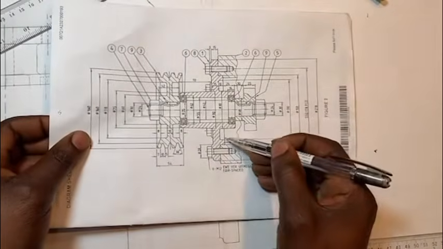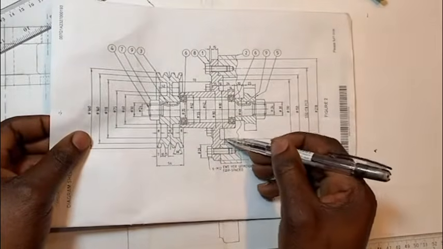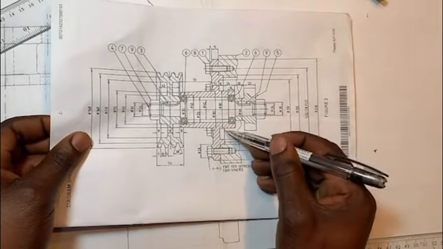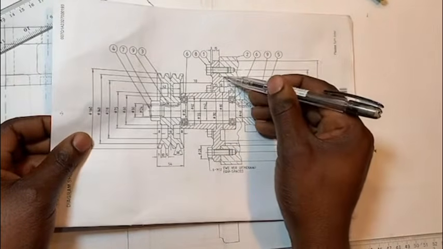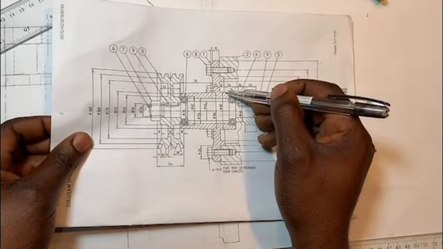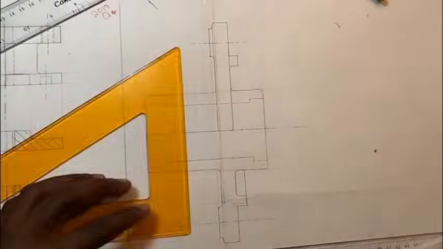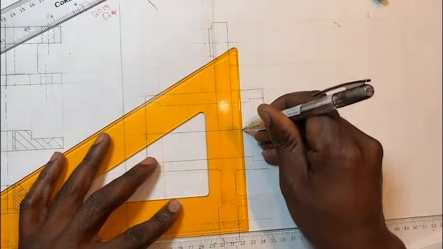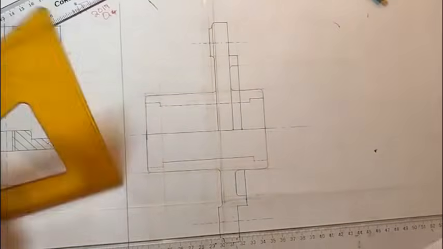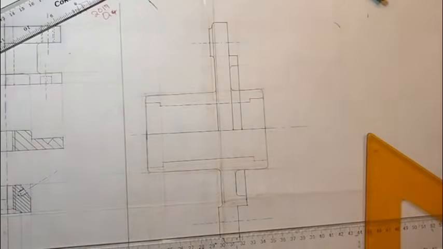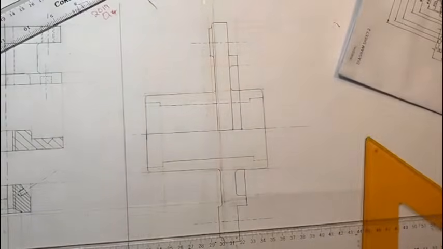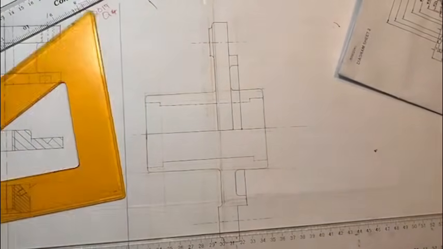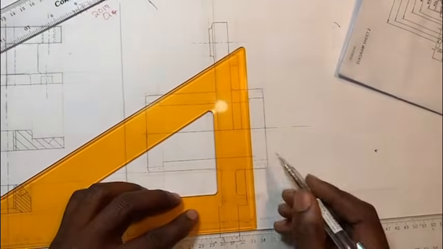And then this one will be there, but it will extend further till the center, because the upper part of it remains as the outer part.